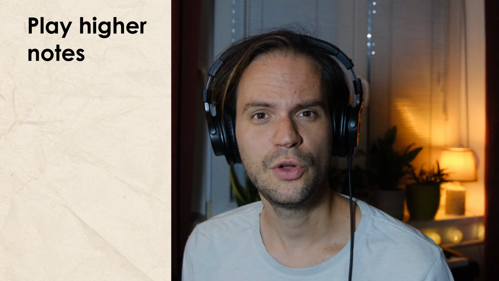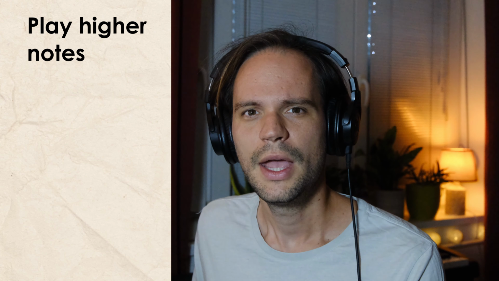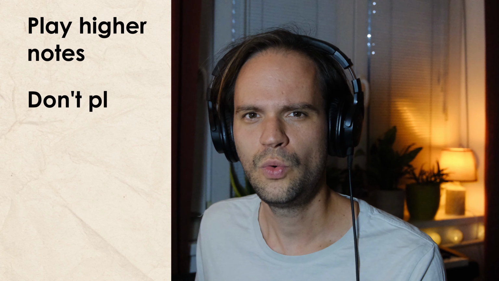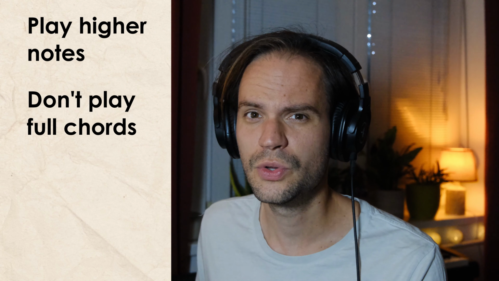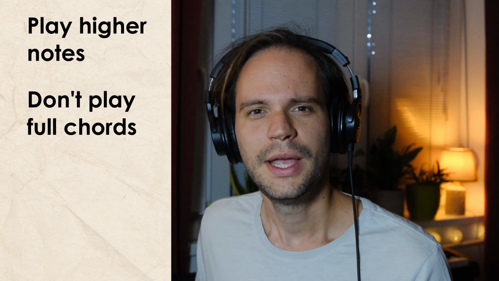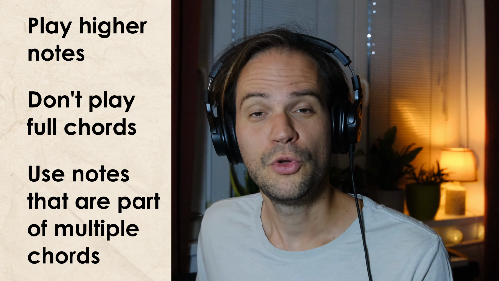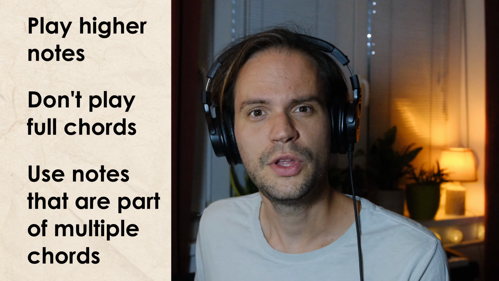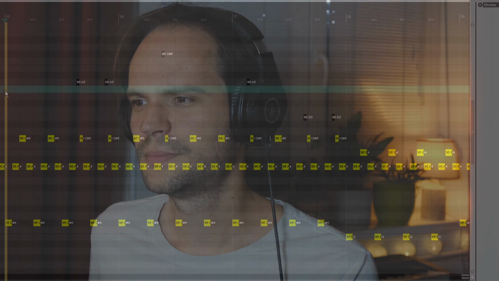too low. So what you want to do is you want to mostly play higher notes from the middle register and up. And also one thing to keep in mind is that you don't want to play full chords, because also these full chords will clog up your entire mix. So the best thing to do is to use notes that are part of multiple chords in your chord progression, so that you can extend them from one bar to the next. With these things in mind, I came up with the following pattern.